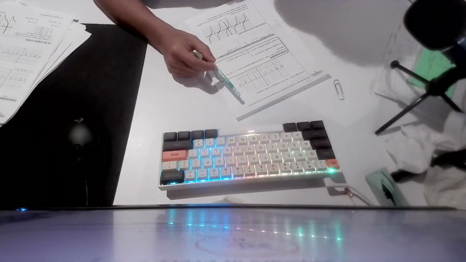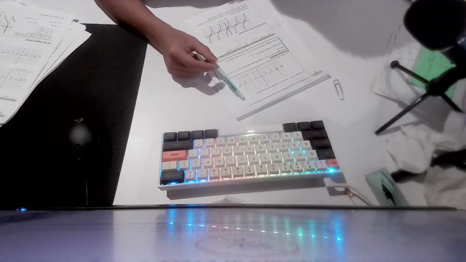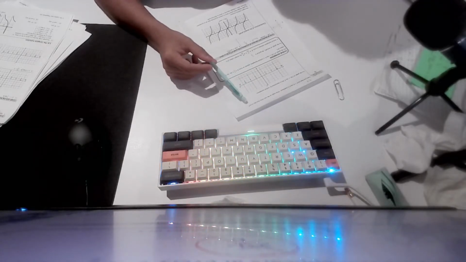Okay, so the period, what's the period for this thing? The period is going to be pi over b, which is 2.